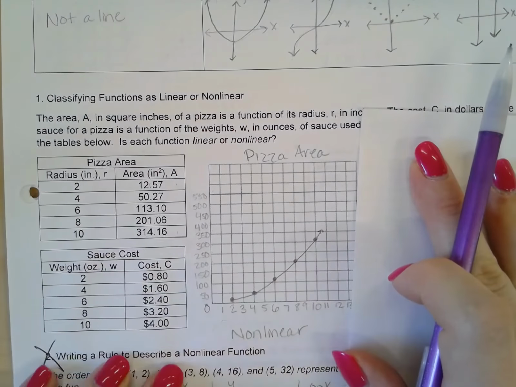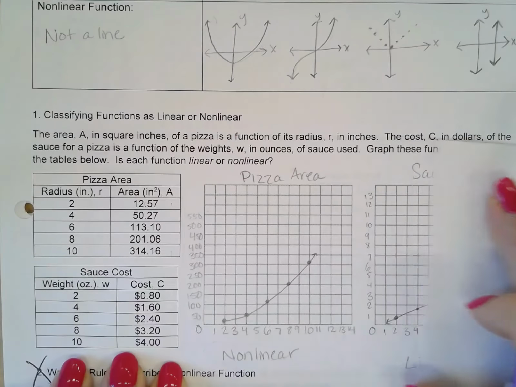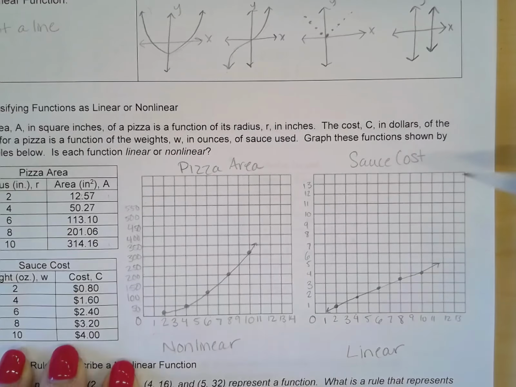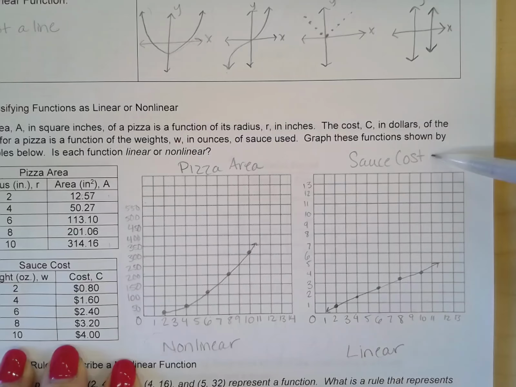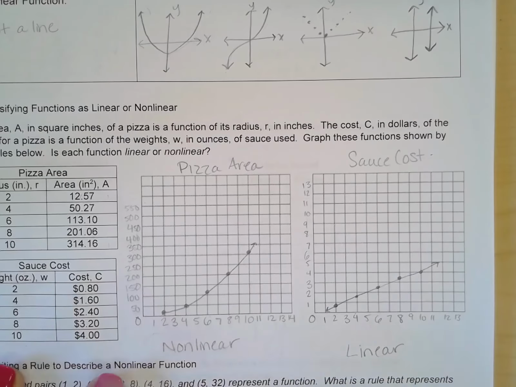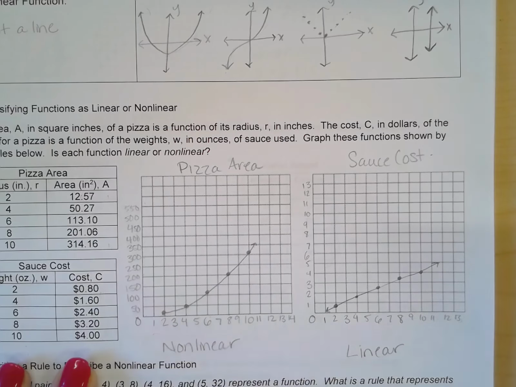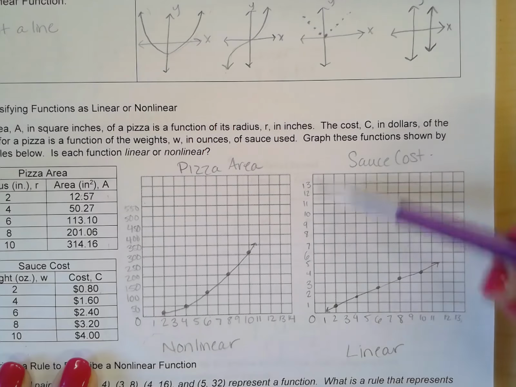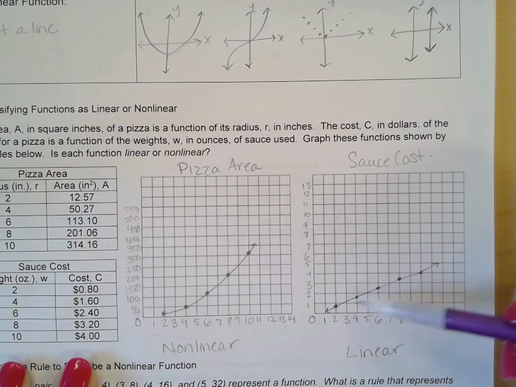So then this next one, I did the sauce cost. Again, I labeled my graph so I know which one I'm looking at. And for my x-axis, again, because the weight went by 2s, I could go by 1s here. And the cost actually went from 80 cents to $4, so again, I could go by 1s on my y-axis as well. So I made my dots the best that I could.